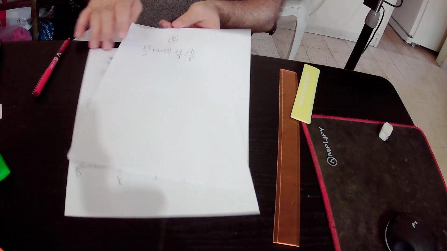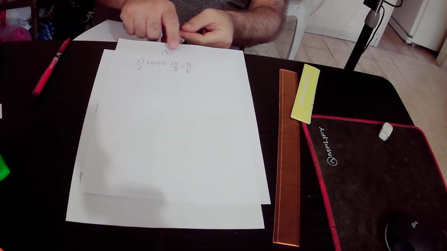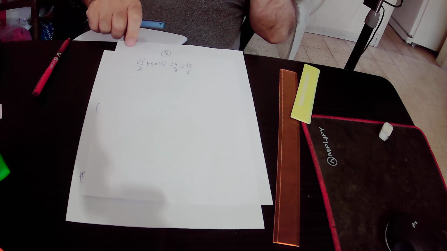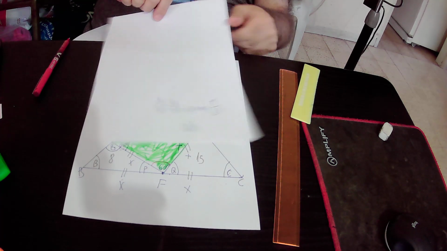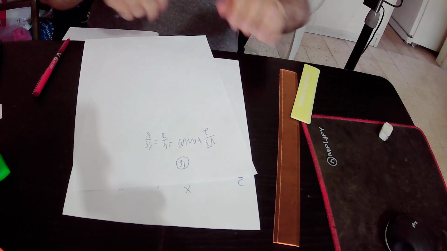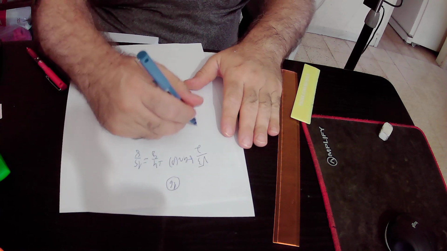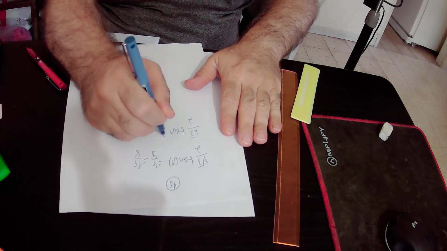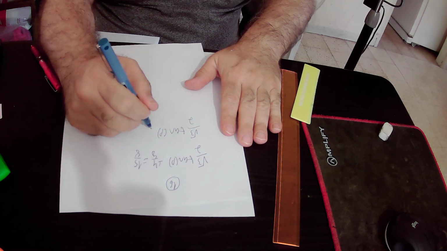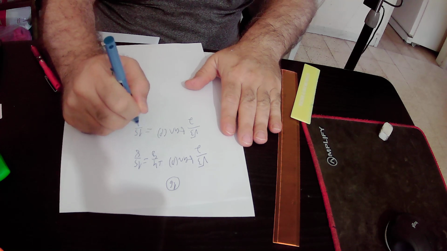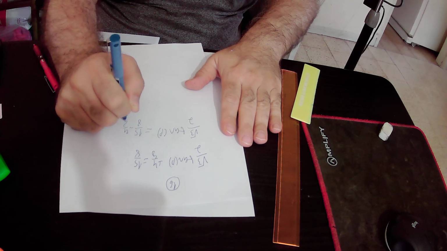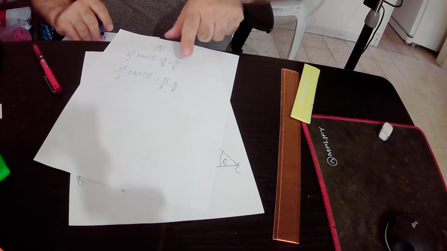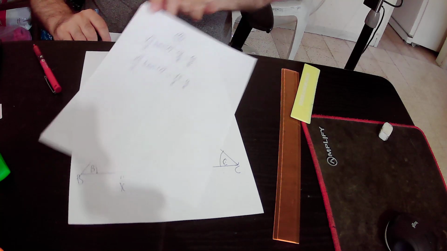So here we will subtract 4 over 8 from this equality. We will get that root 3 over 2 times tangent p equals 15 over 8 minus 4 over 8. Here 15 over 8 minus 4 over 8 is 11 over 8, so I'll write it down.